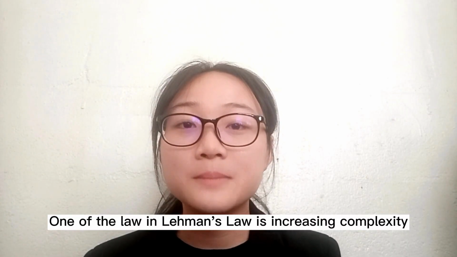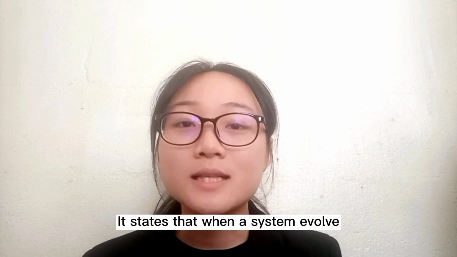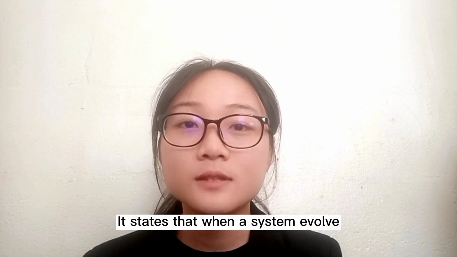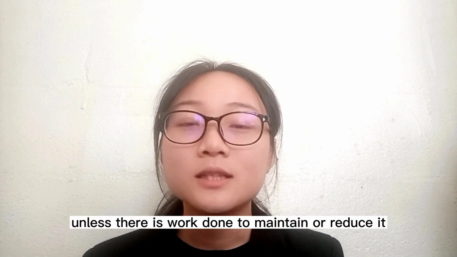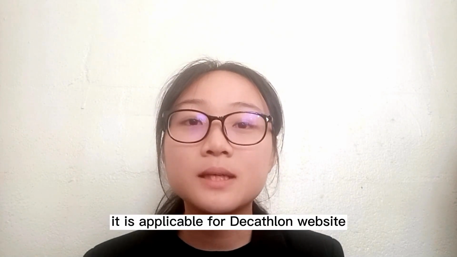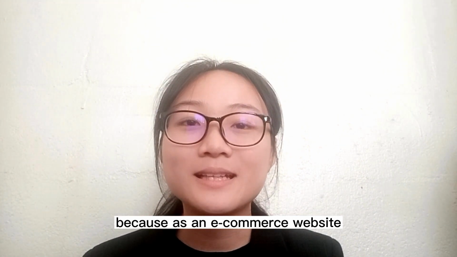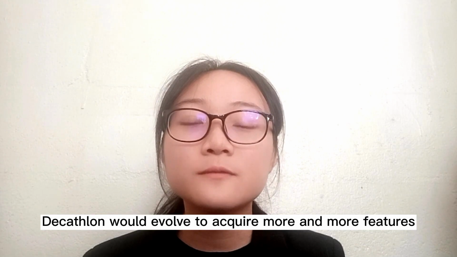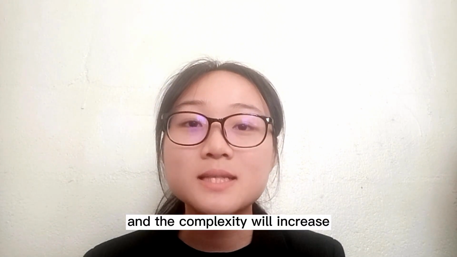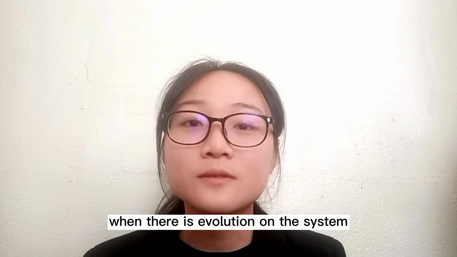One of Lehman's laws is increasing complexity. It states that when a system evolves, the complexity of the system will increase, unless work is done to maintain or reduce it. It is applicable to the Decathlon website because, as an e-commerce website, Decathlon would evolve to acquire more and more features, and the complexity will increase as the system evolves. When the growth of the program is excessive, the mastery of stakeholders over the system would decline, and they would require more time to recover their familiarity with the system.